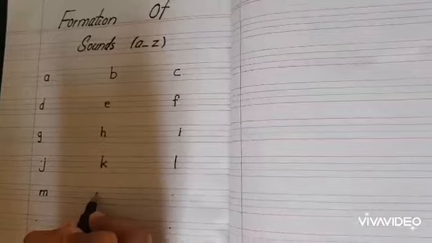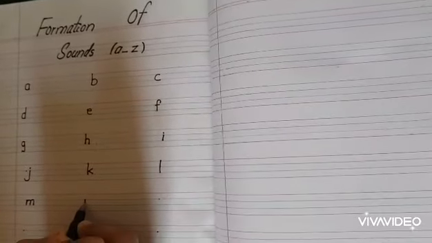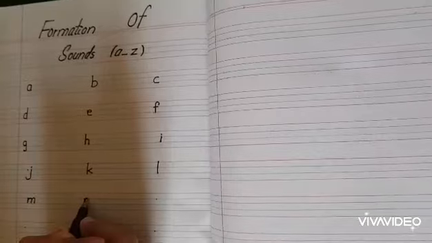Write n sound between two black lines. Come down, go up and hop.